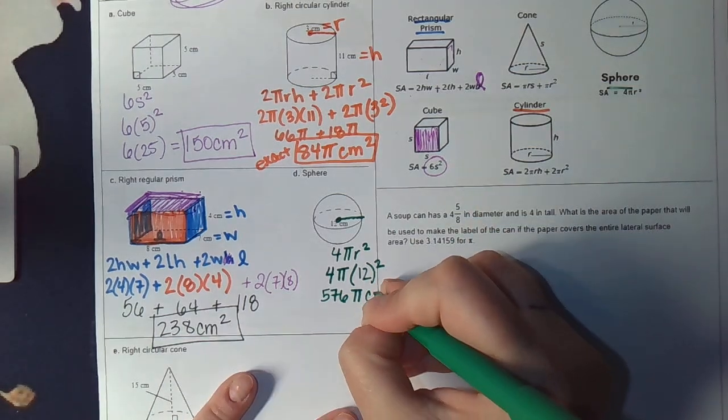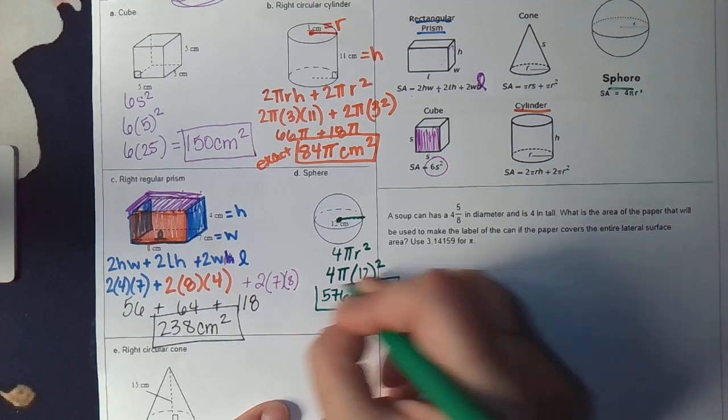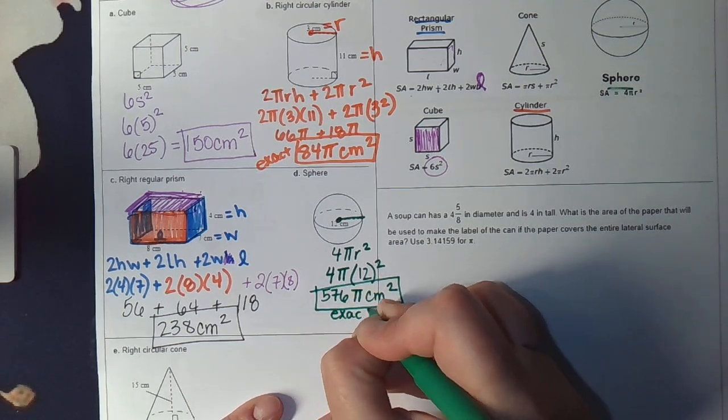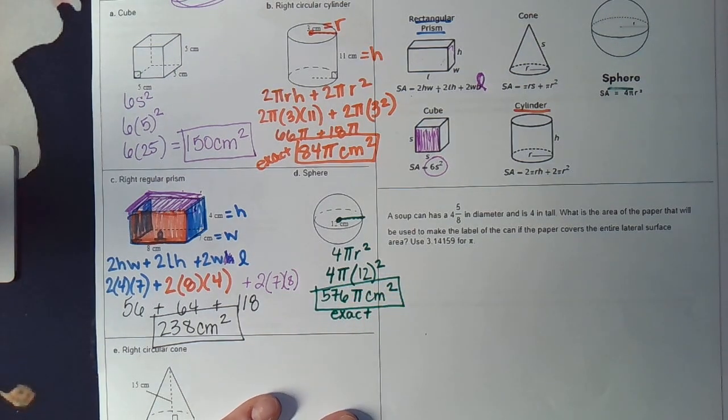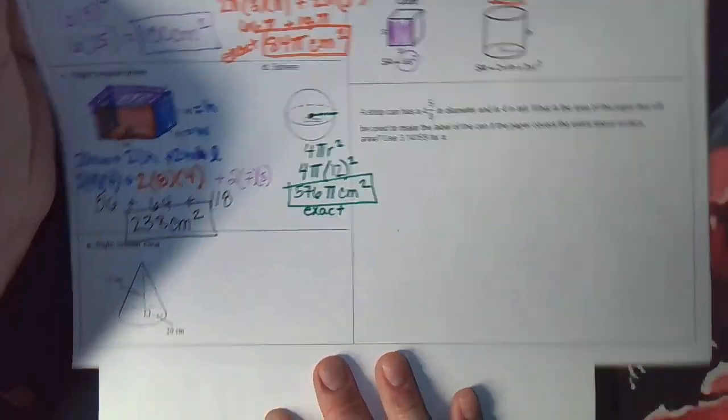And we're still centimeters squared. And that's the exact answer. If you want the approximate or the decimal, you have to put it in your calculator. Okay, let's look at E.